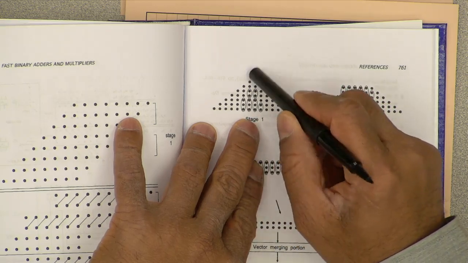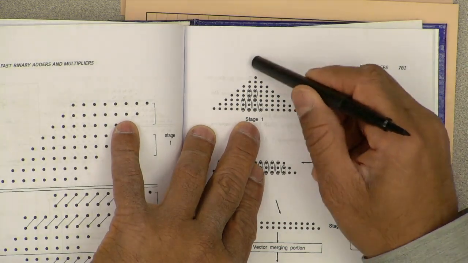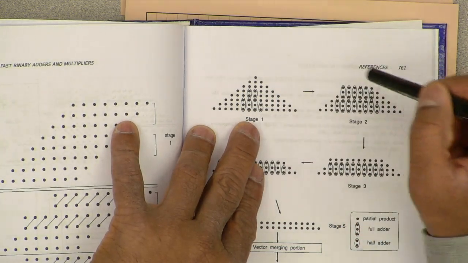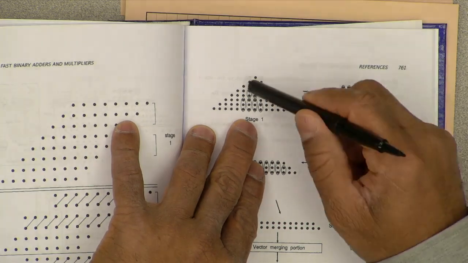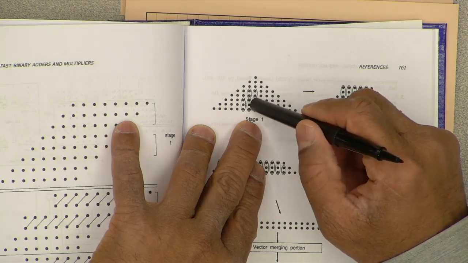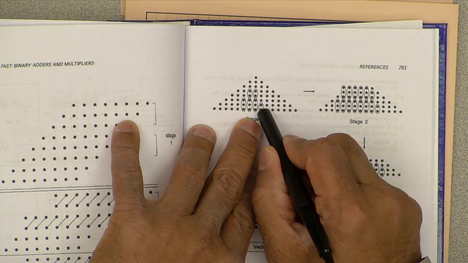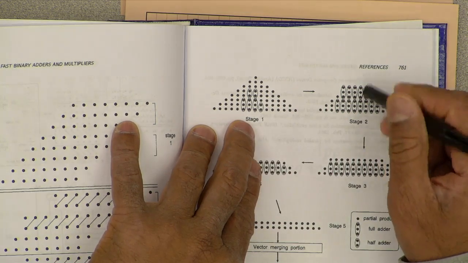Out of these 8 dots, how many dots do we have in this column now? In the middle column we have 6. Why? We got 1 because of these 2 dots, 1 because of these 3 dots, and 1 from the right half adder that generated a carry to the left. So we now have 6 dots.